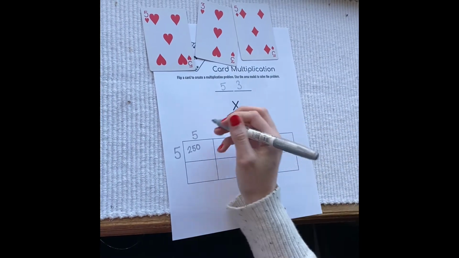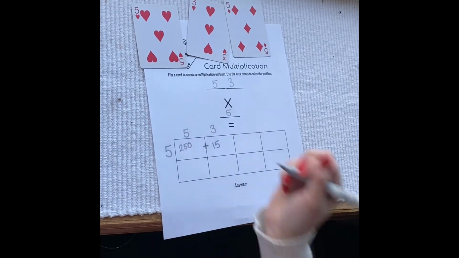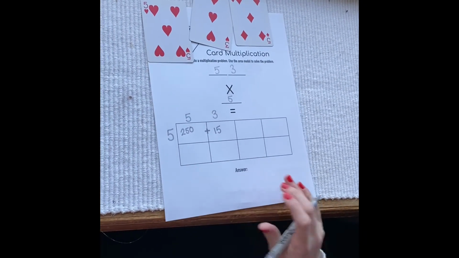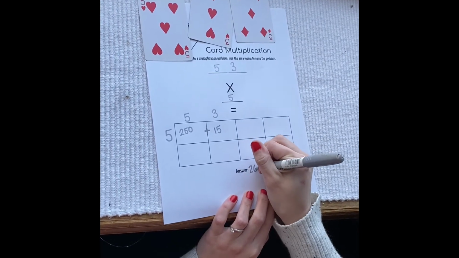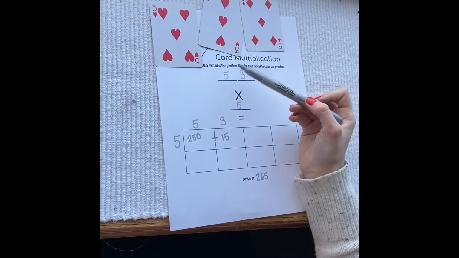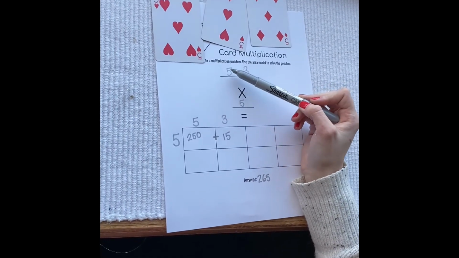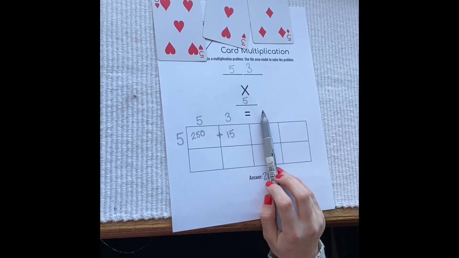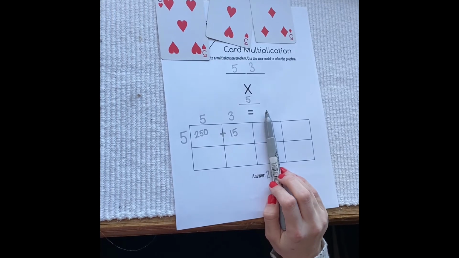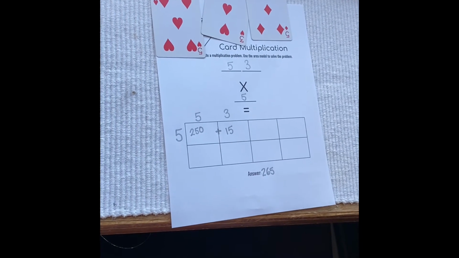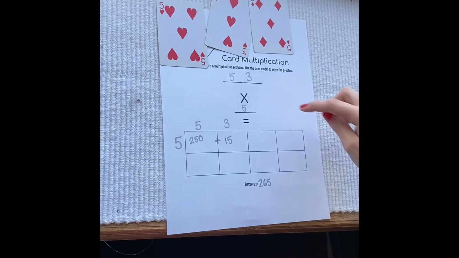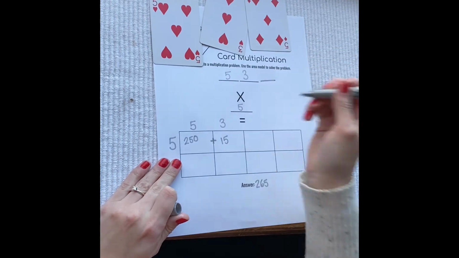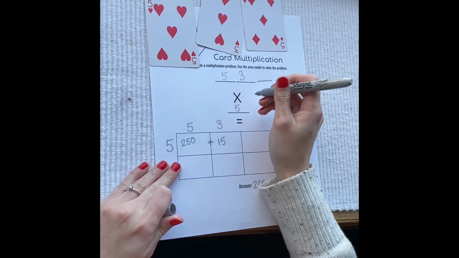When you are working with the area model, you add right between the boxes. So our answer would be 250 plus 15, which we know is 265. So if we have a bigger number, for example, we had 153, our 1 would go here, our 5 would go here, and our 3 would go here, and we would have to make sure we are working with place value as we fill in the boxes. So the students will have different worksheets that get more complicated as they go. So they will have 3 blanks up here by 1, and eventually they will have 2 by 2.